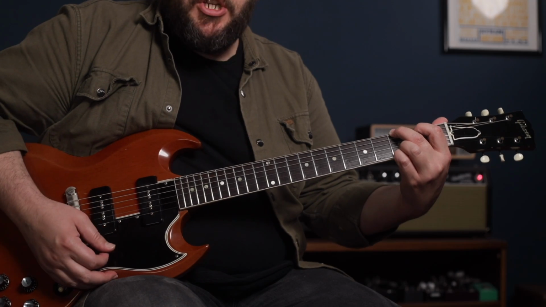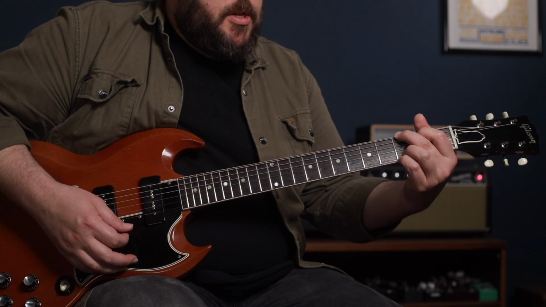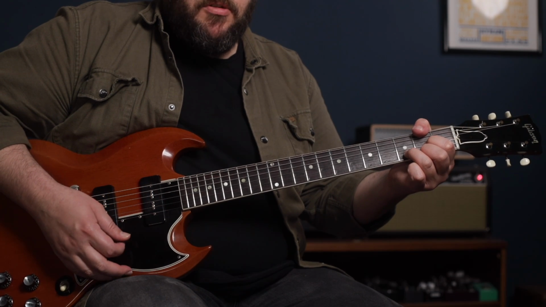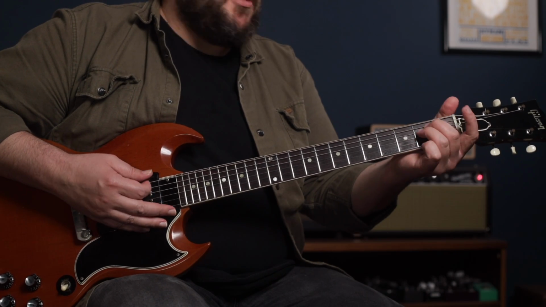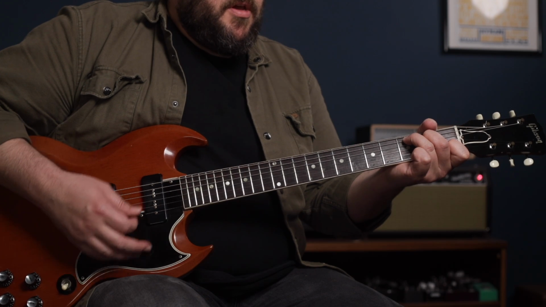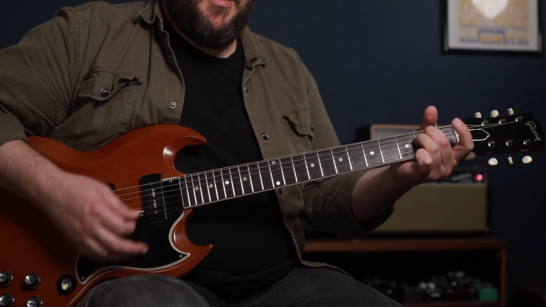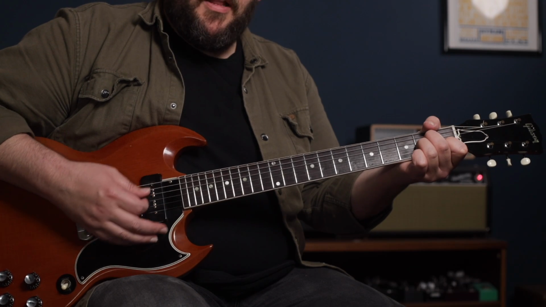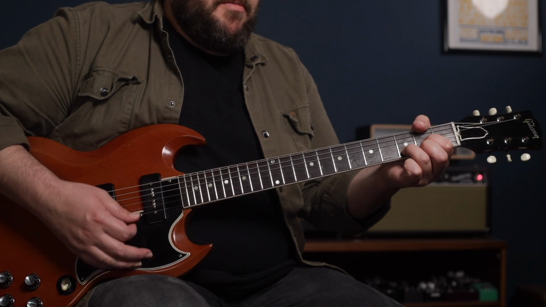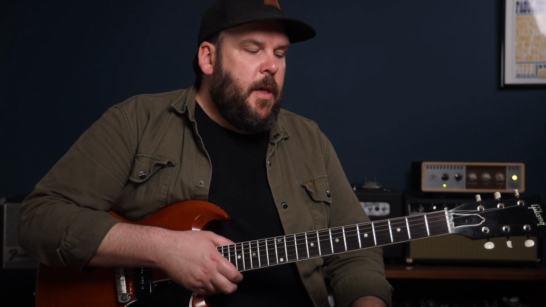The chords are G major to C major, back to G major, and then to D major. And then in the B section it goes to an E minor, to C major, and then E minor, to D major, then E minor, C major, and then finally A minor to D major. So all of these chords are diatonic chords that live within the key of G major.